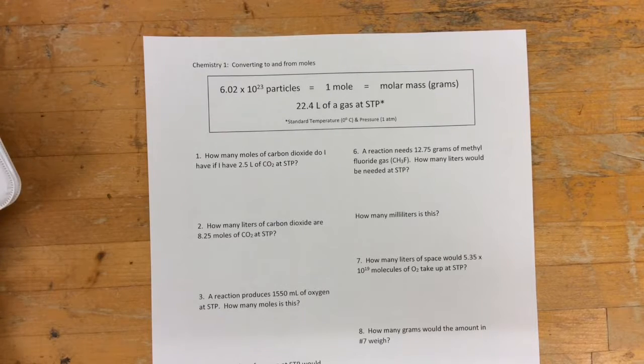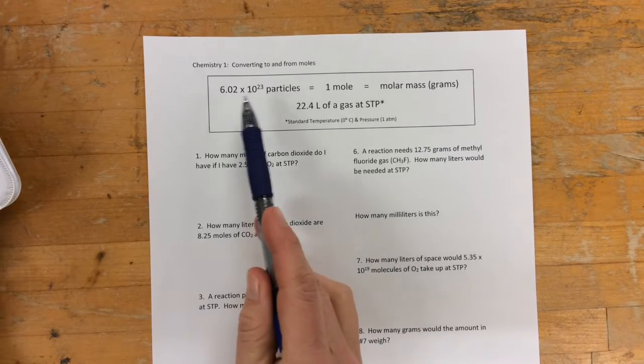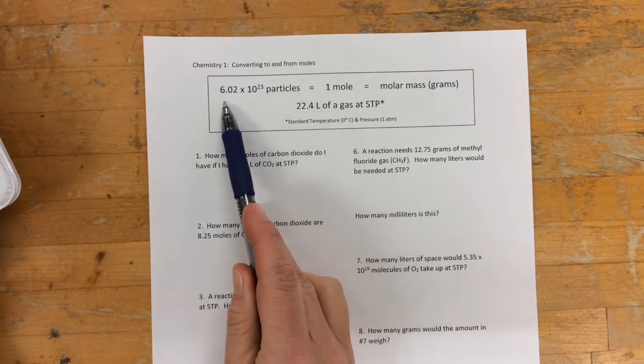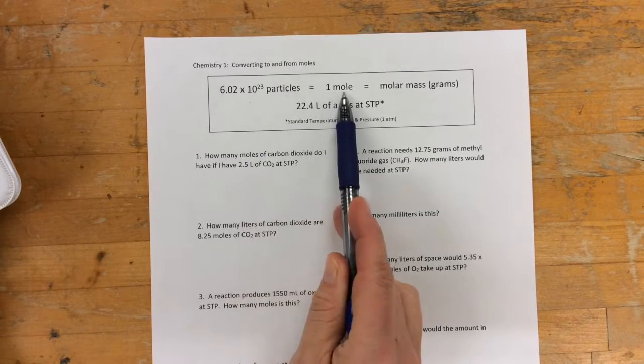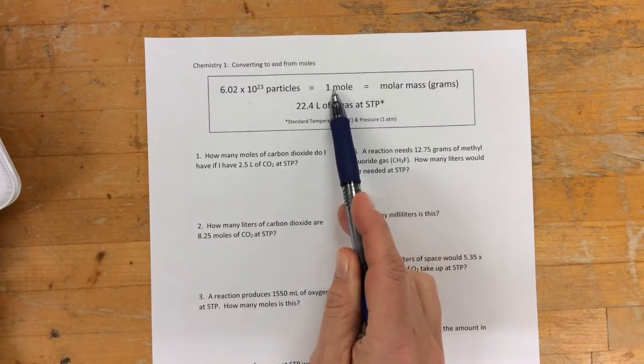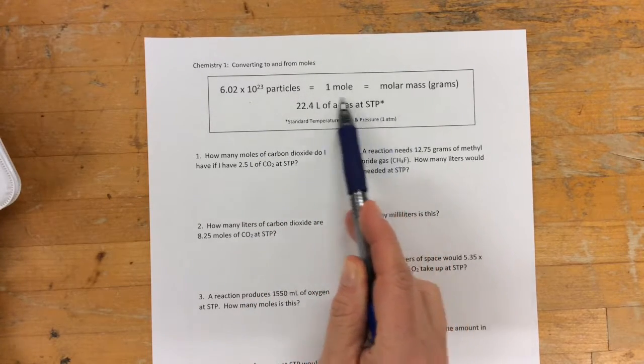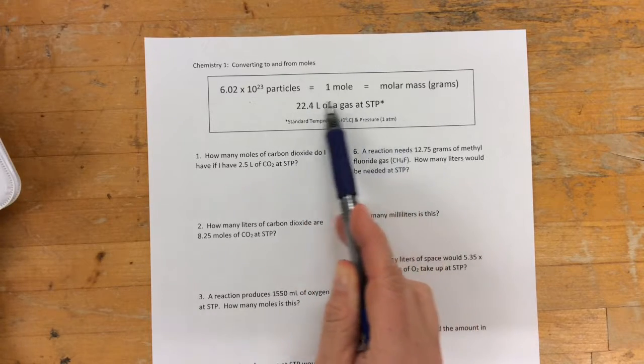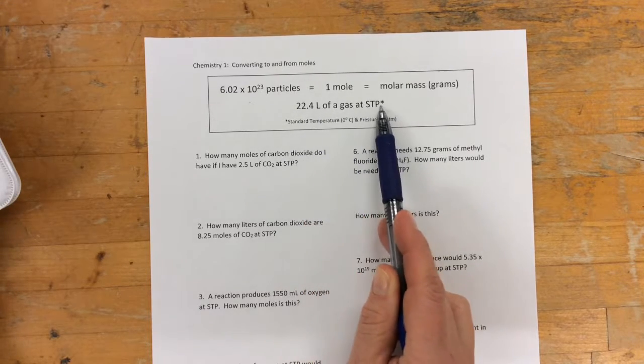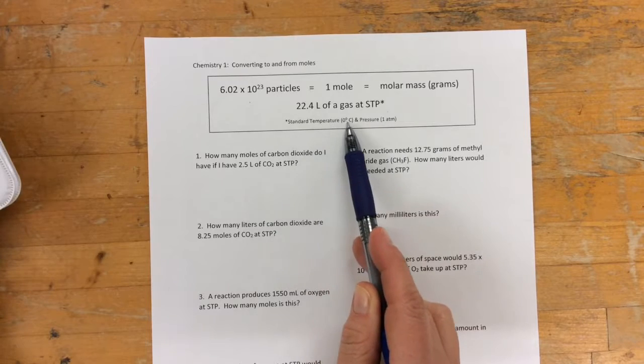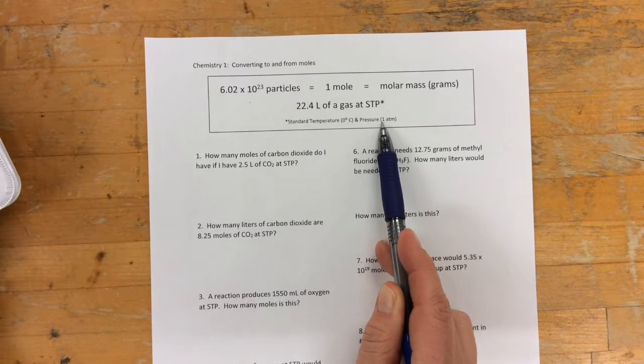Okay, so now let's actually use that. You should have this sheet now, and this looks very similar to the conversion sheet we used before. We know that 6.02 times 10 to the 23rd particles is equal to 1 mole. The molar mass is also equal to 1 mole, but it's also equal to 22.4 liters of a gas at STP. STP again, what is it? Standard temperature, which is 0 degrees Celsius, and pressure at 1 atmosphere.